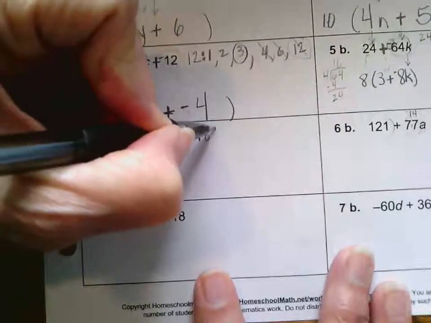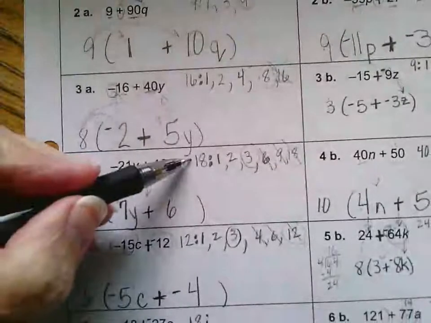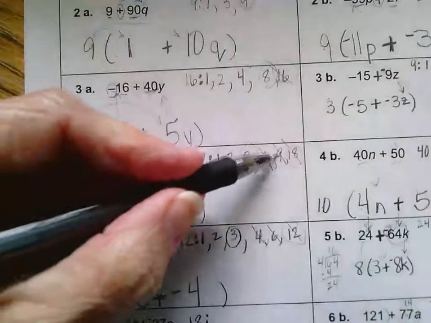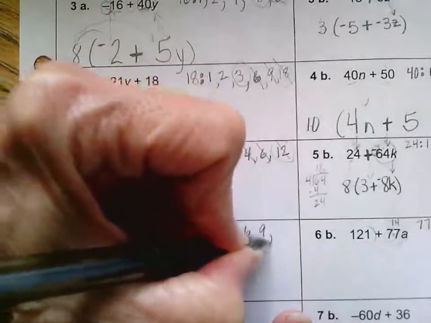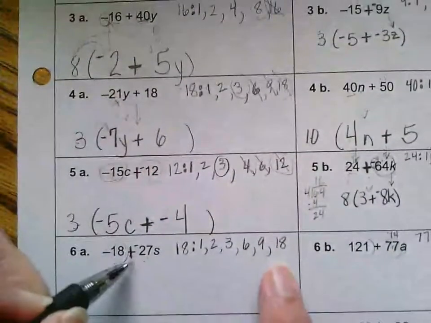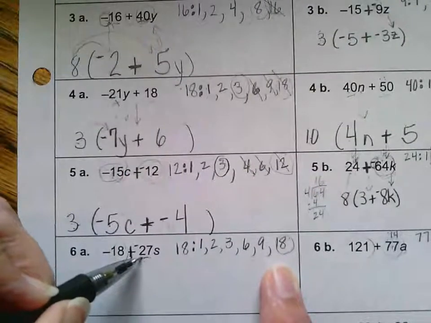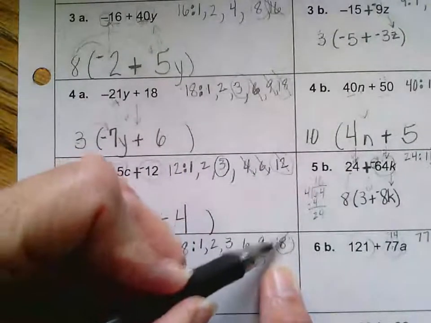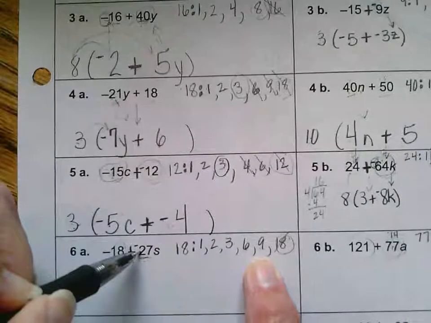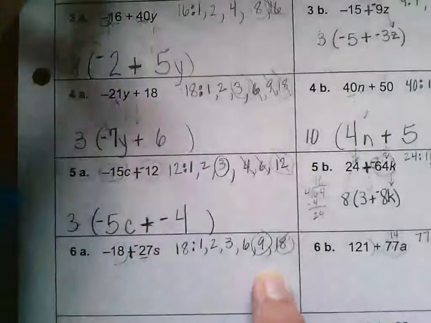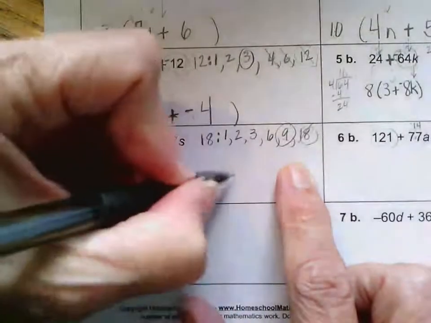List the factors for 18. We have those right up here. 1, 2, 3, 6, 9, 18. Okay, so now I'm going to check and see if 18 is a factor of my other number, 27. It's not. 18 times 2 is 36. Is 9 a factor of the other number? Yes, it is, because 9 times 3 is 27. So I'm going to use 9. 9 is going to be my greatest common factor.